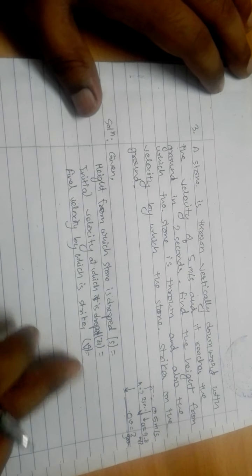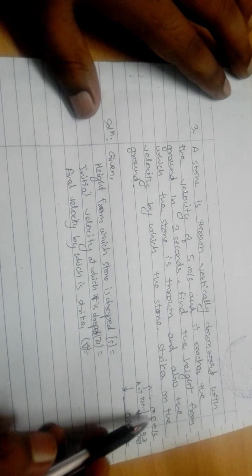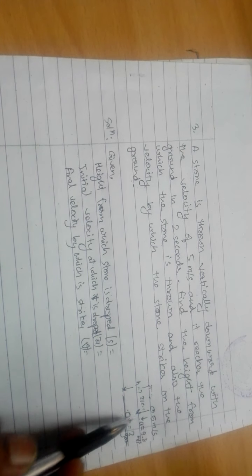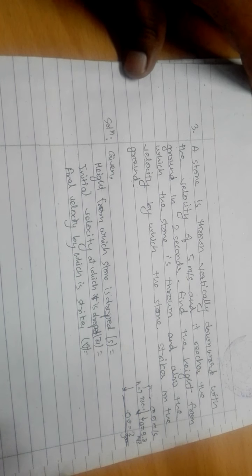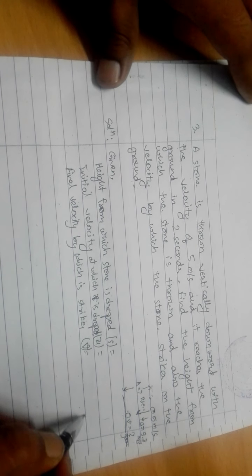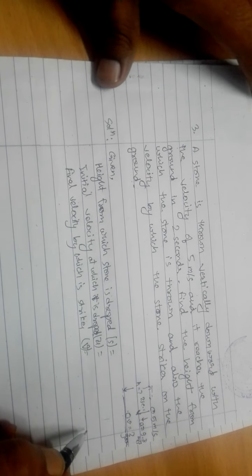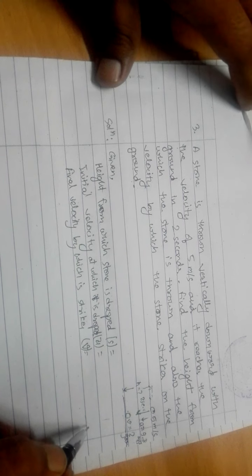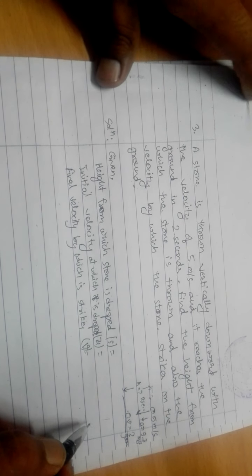Don't be confused. Some students get confused that since after hitting the ground, the stone comes to rest, its final velocity must be 0. No, that's not right. Because once it hits the ground, it bounces off, or it causes an impact which changes the situation so that it is no longer under uniform acceleration.